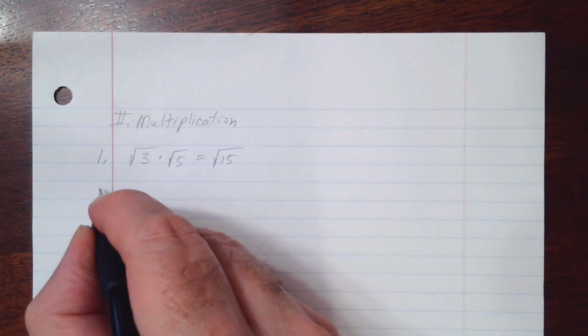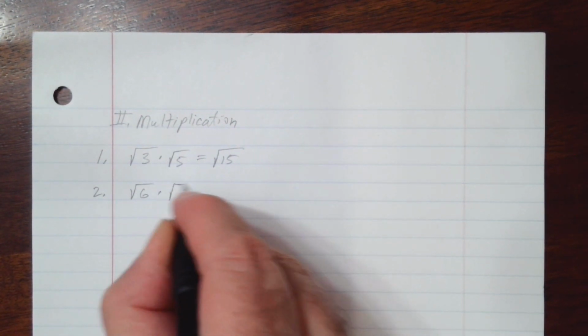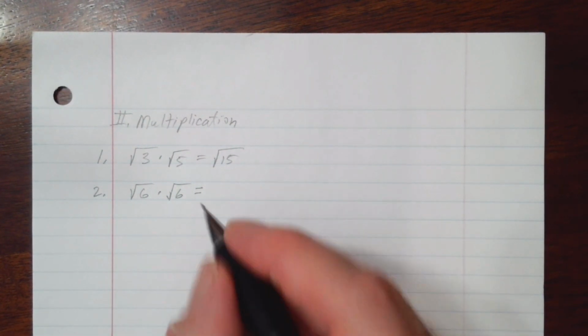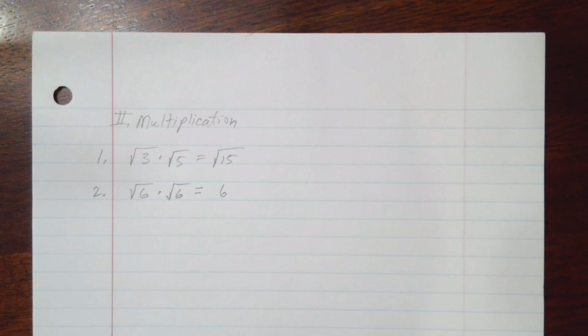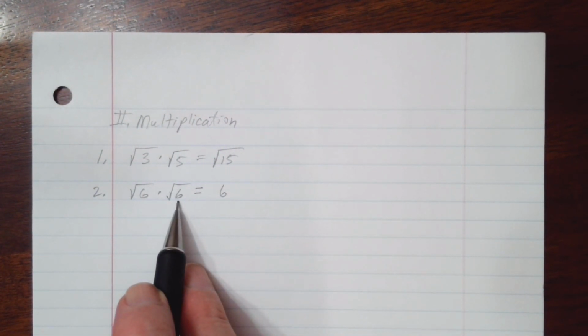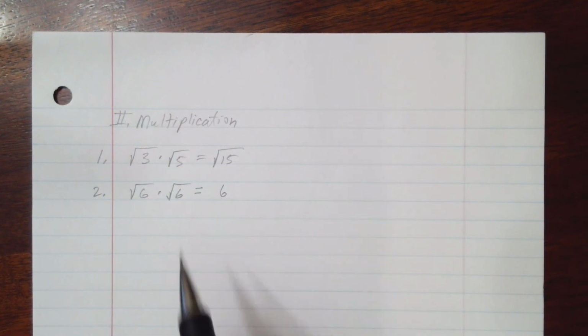We learned that that's how we multiply two radicals, as long as they have the same root. Now, be careful with this next one. The square root of 6 times the square root of 6. All right, so you should get 6 out of that. Now, if you multiply square root of 6 times square root of 6, of course, that's the square root of 36, but the square root of 36 is 6.